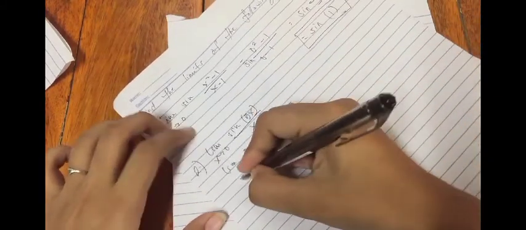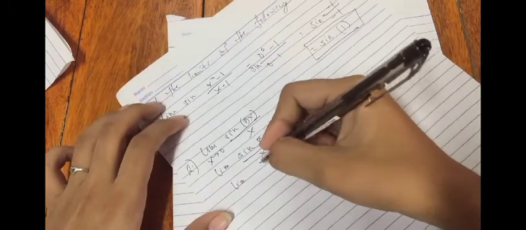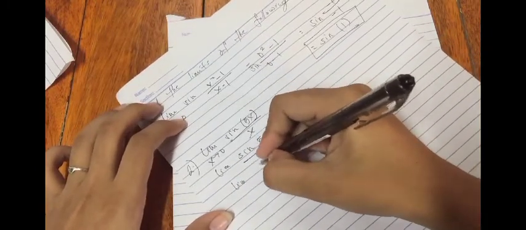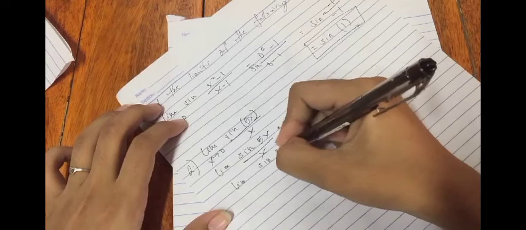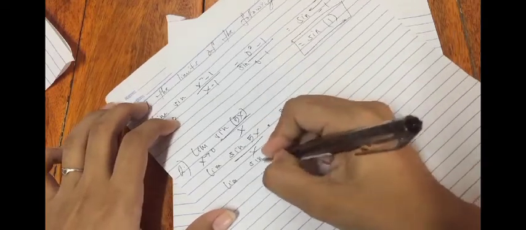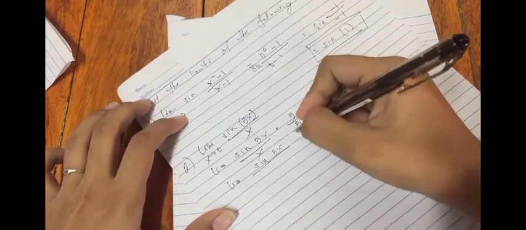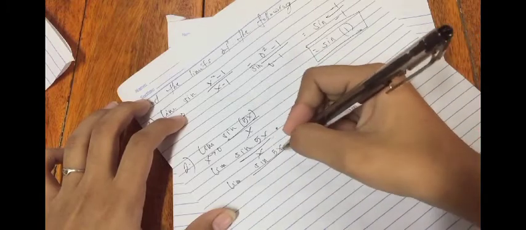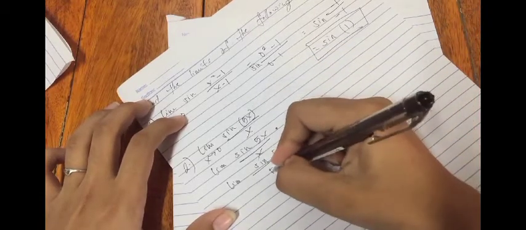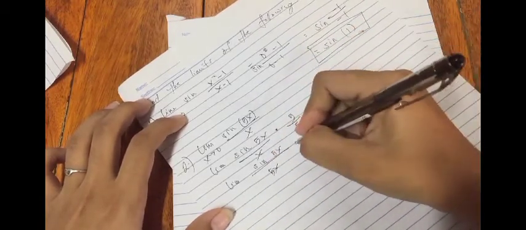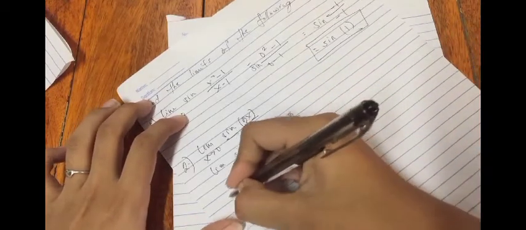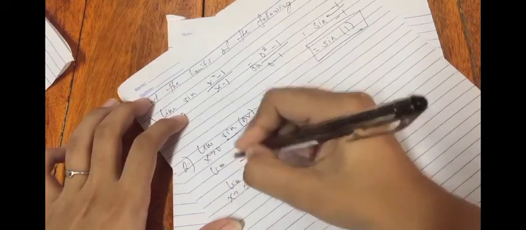We have the limit of sin 5x over, yung 5 ilipat natin dito. So, magiging 5x multiplied by 5, as x approaches 0.